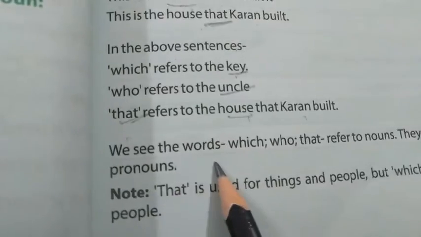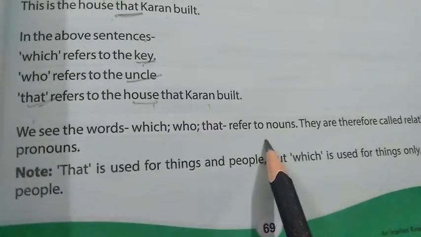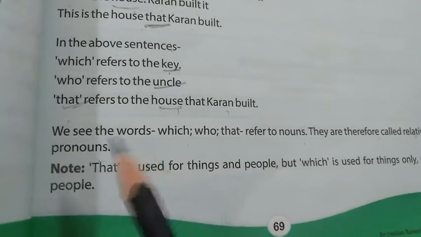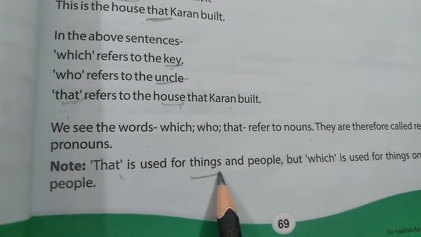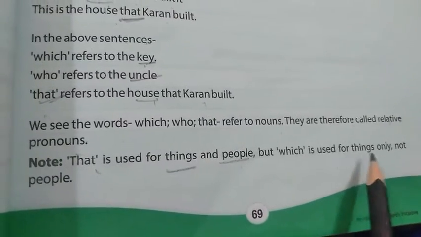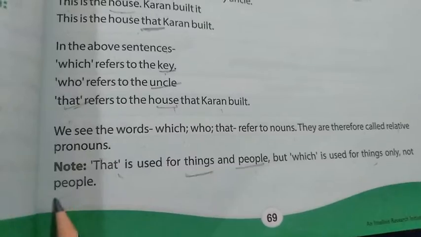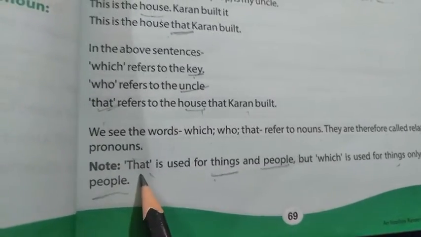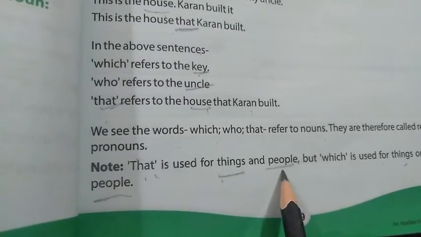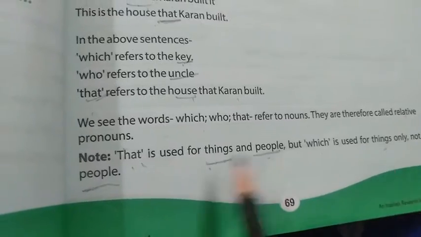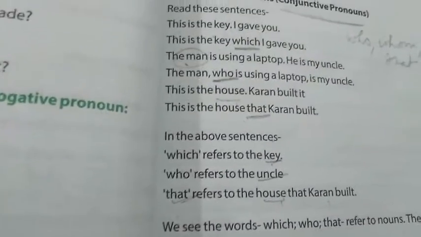Now we see the words which, who, that refer to nouns, and they are therefore called relative pronouns. And that is used for things and people. We have already discussed this. But which is used for things only and not people. So you need to keep these points in your mind, that the word that is used for things and people both, but which is used only for non-living things, not for people. All right, so I hope all these kinds of pronouns are clear to you.